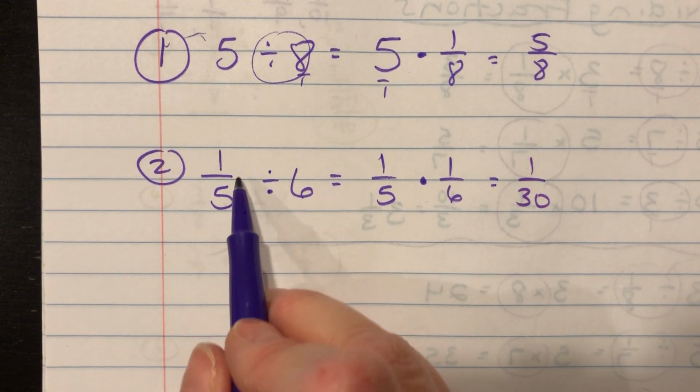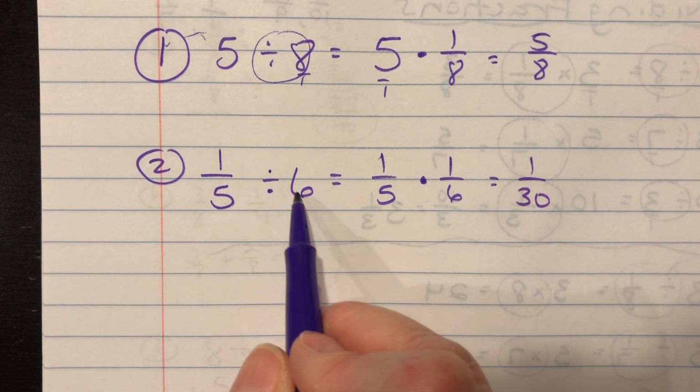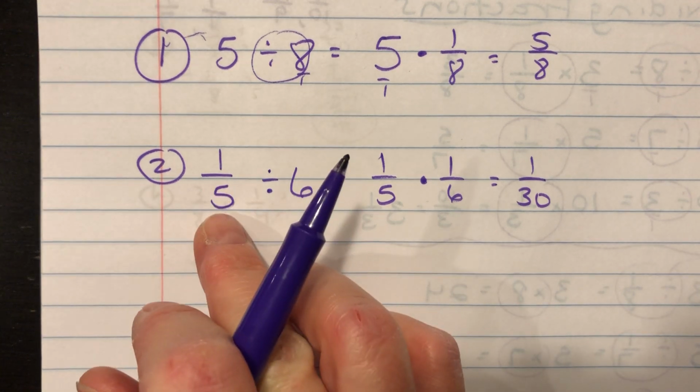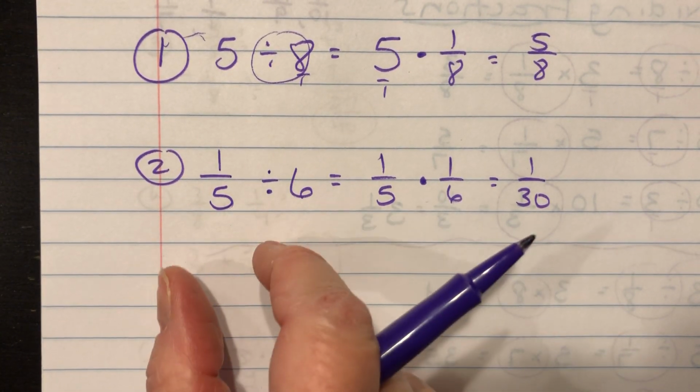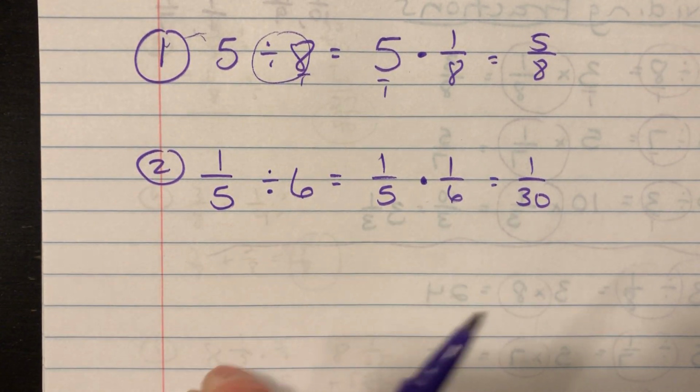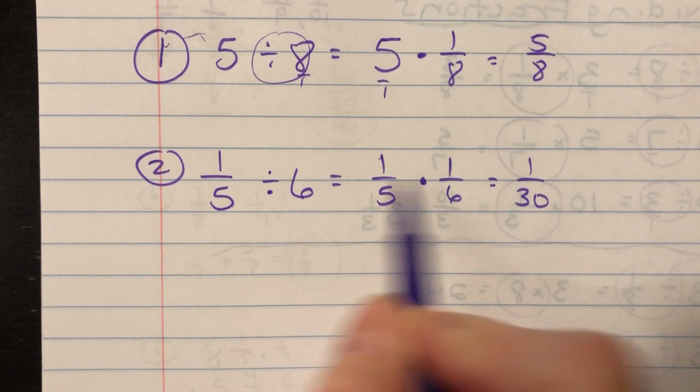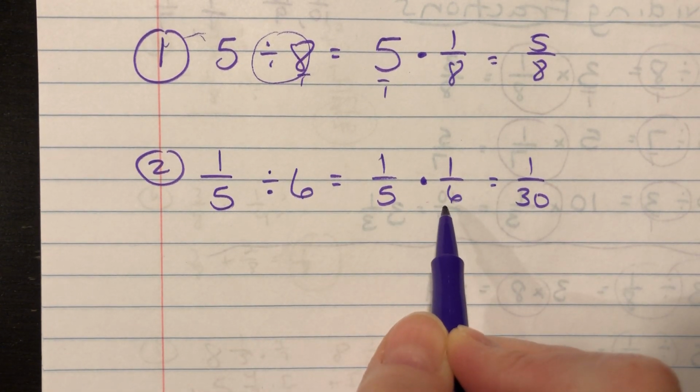And if you think about it, if I take 1/5 divided by 6, that means I'm only taking like 1/5 of the pizza. That's all I have, and dividing that up into 6 pieces. So each of those pieces would be a 1/6 of it.